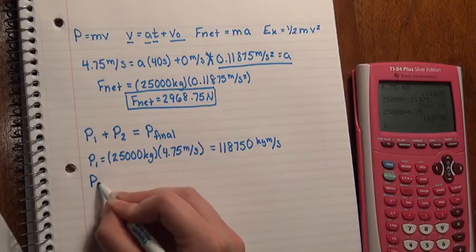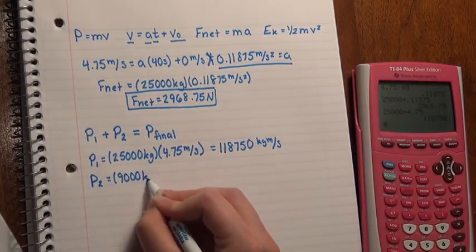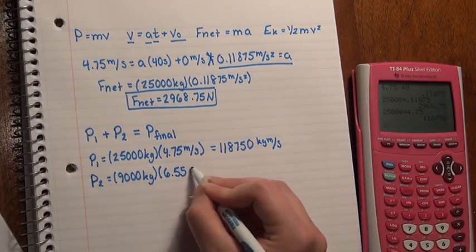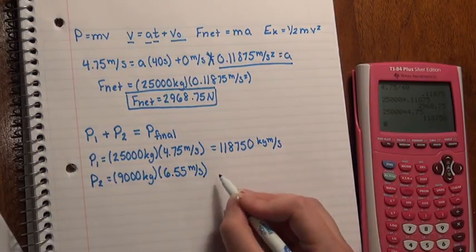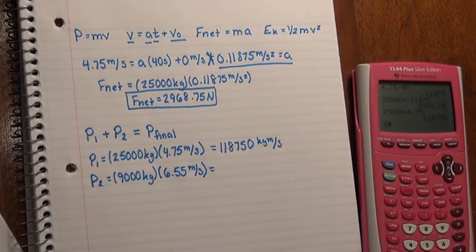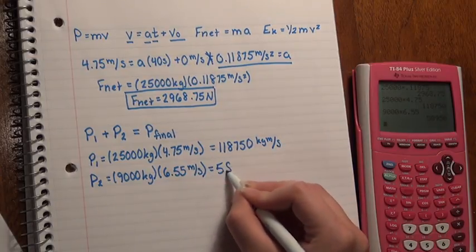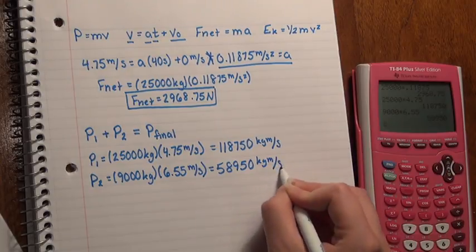The momentum of the second car is going to be 9,000 kilograms, which is the mass of the car given to us, times 6.55 meters per second, which was the velocity given to us at the time of collision. Putting that into our calculator, we can find that the momentum of the second car is 58,950 kilogram meters per second.